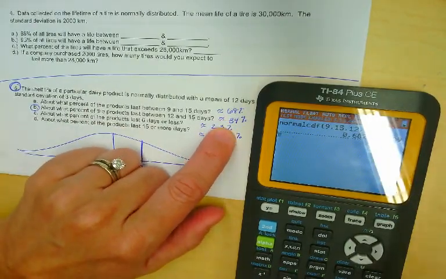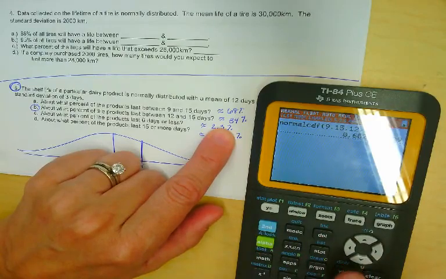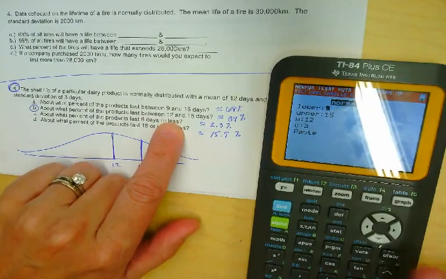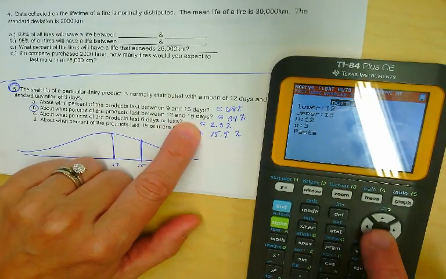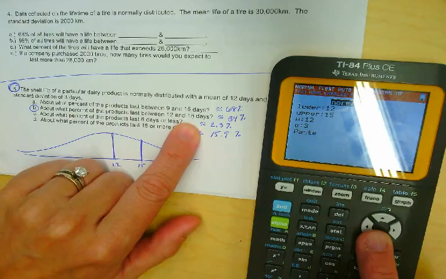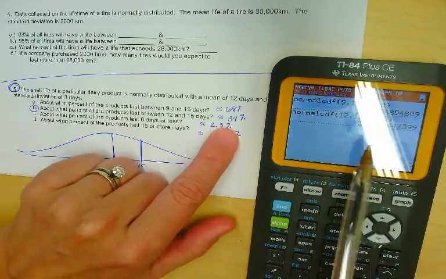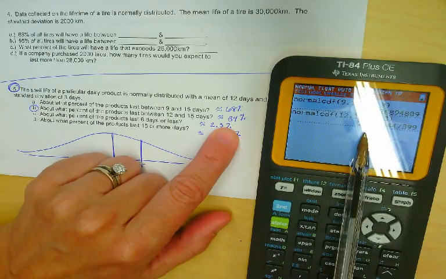Okay, let's try the next one. Do it again: second distribution. It's always norm CDF. We're going between 12 and 15, with a mean of 12 and standard deviation of 3. 34%, that's what we had, so it's working out so far.